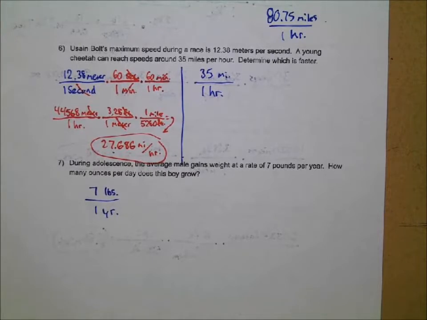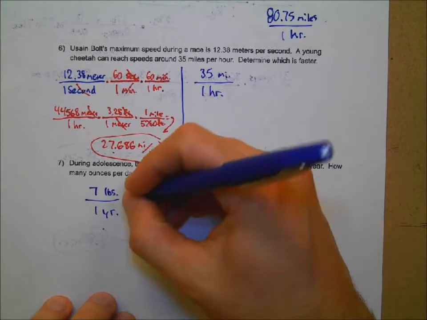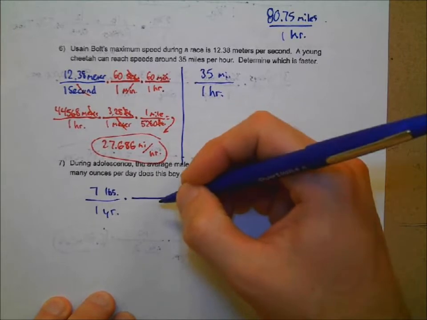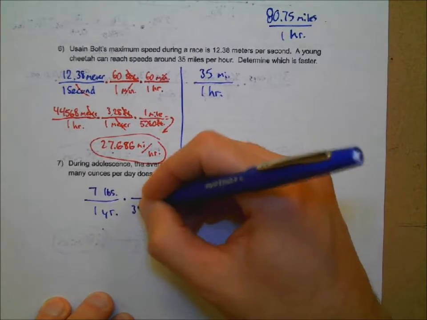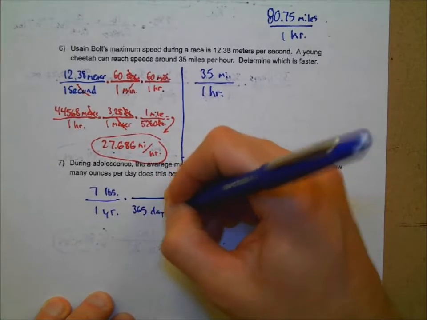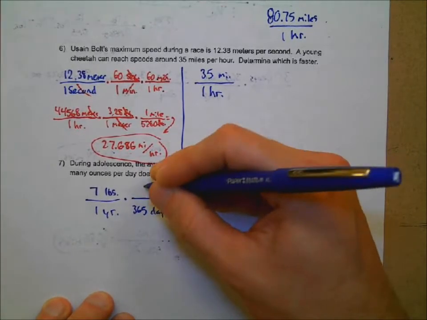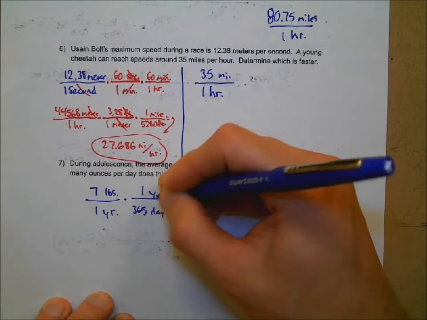So let's go to, Mark, pick one here. Do you want to convert pounds into ounces first, or do you want to convert years into days first? I would like to convert years into days. Okay, right. So how many days are in a year? 365. Very good. So where should that 365 go? In the numerator or the denominator? Very good. And then what goes up here? 365 days is the same as 1 year. There it is. And so the years will cancel.